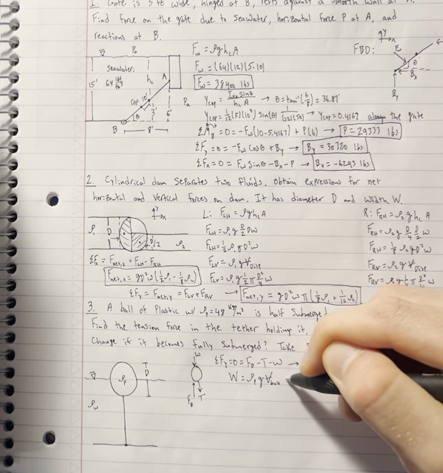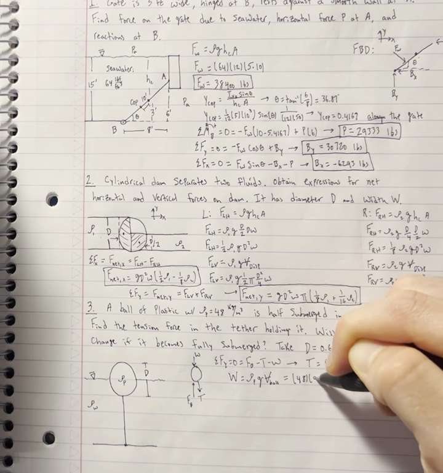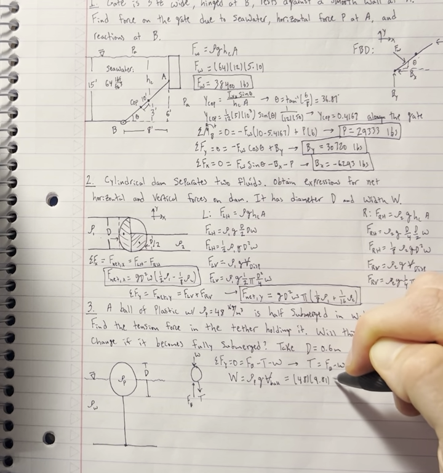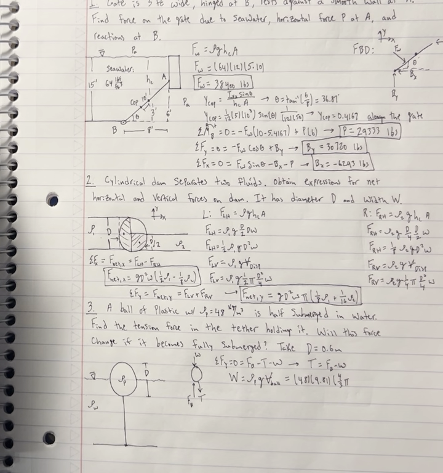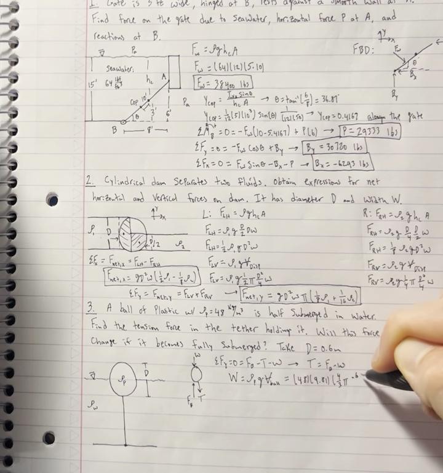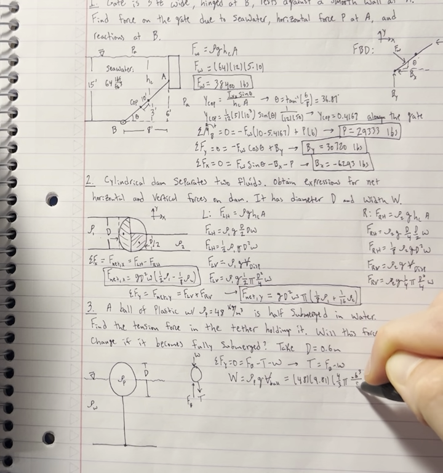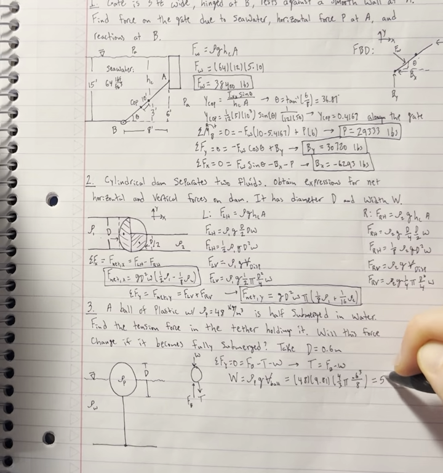Cool. And so this is 48 times 9.81 times 4/3 pi r cubed, which is the volume for a ball. So r cubed is diameter cubed over 8. So I'll say 0.6 cubed over 8. And this should be equal to 53.2 newtons.